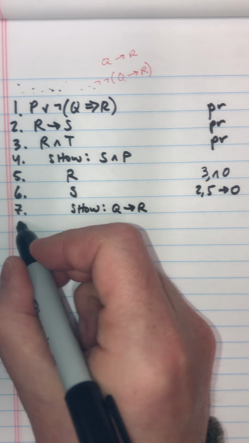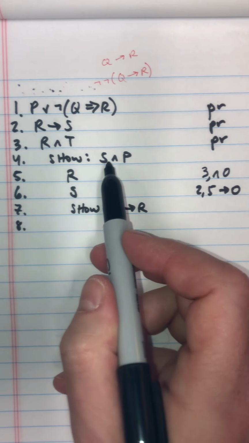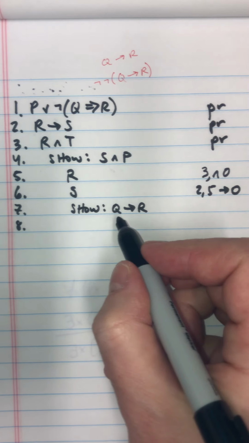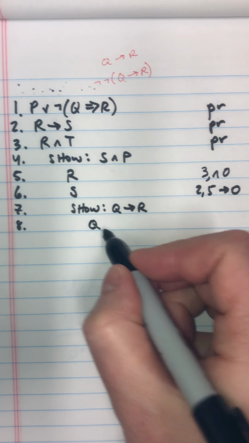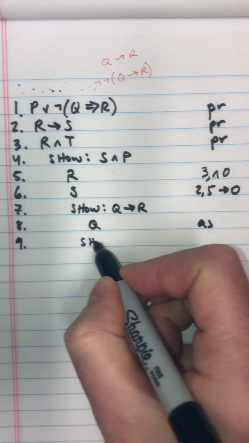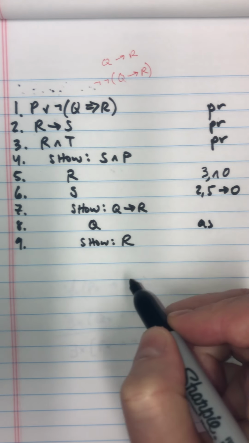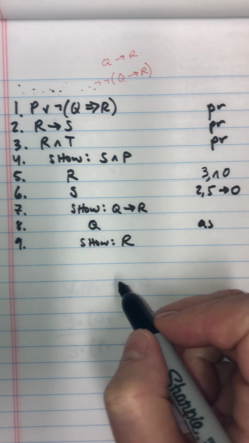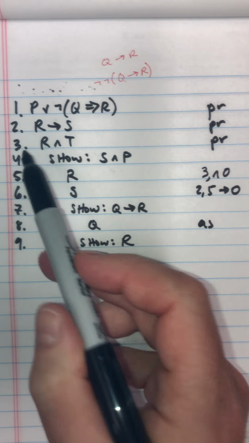Okay, so this is another one of those subproofs. We're ultimately trying to show S and P, but on the way to doing that, we're going to try to show this. How should we try to show this? Well, it's a conditional, so we get to assume Q. And then we try to show R. So can we show R? Yeah, it should be pretty easy. It's already there in line 3.